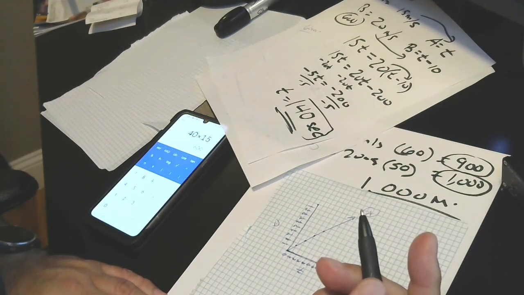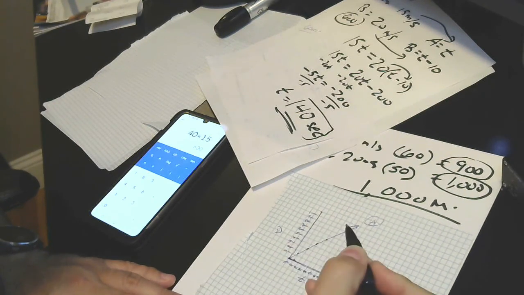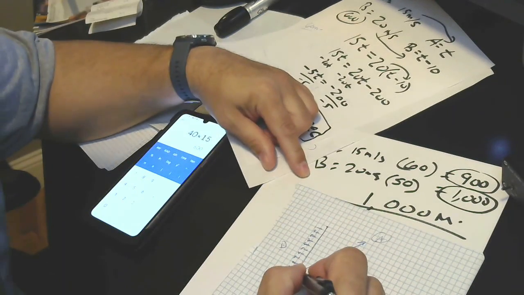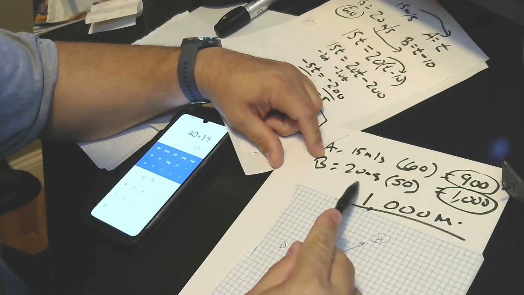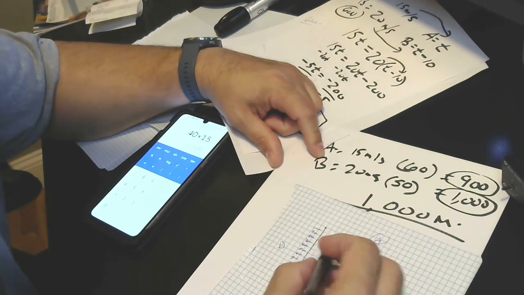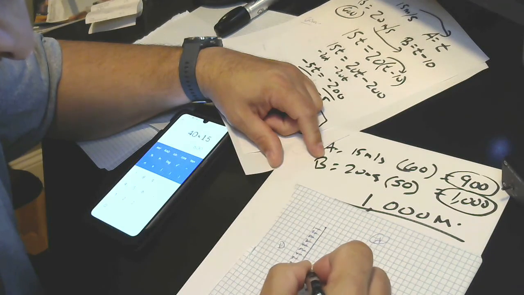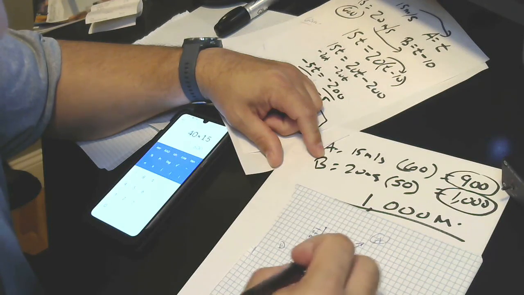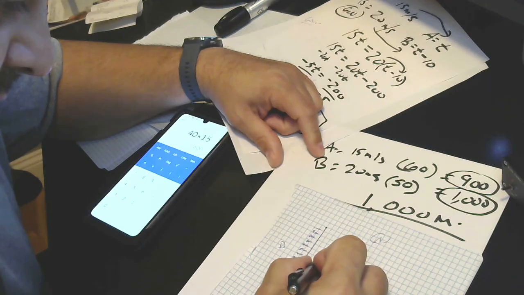And then car B, it doesn't start till 10 seconds. So here's car B, and it goes 20 meters every second. So in 10 more seconds, because 10 to 20 is 10 more seconds, it's going to go 10 times 20 is 200, right? So it's going to go right here. That's 20 and 200. And then in another 10 seconds, from here to here is 20 more seconds. So 20 times 20 is 400. It's going to go right here, which is 400.